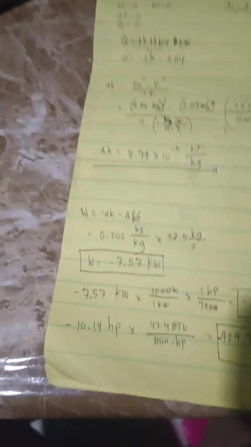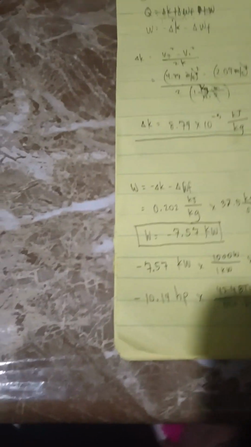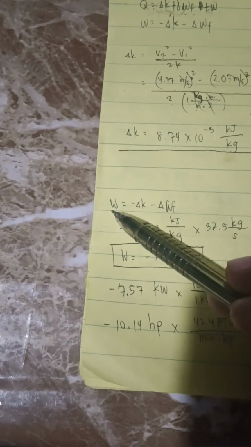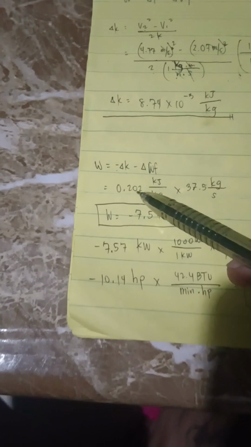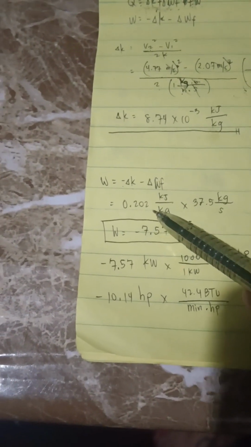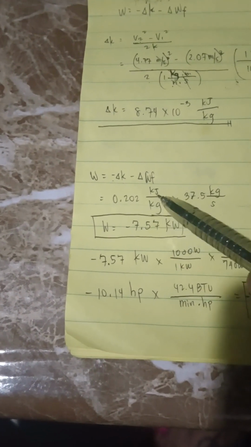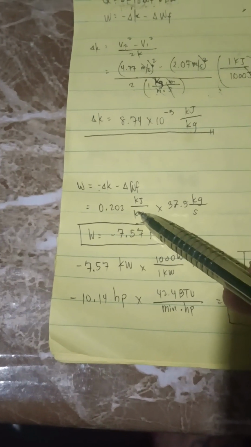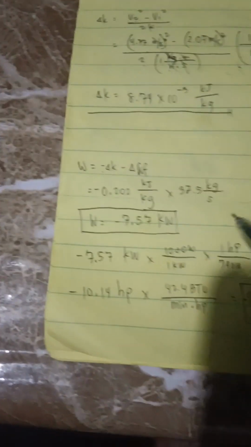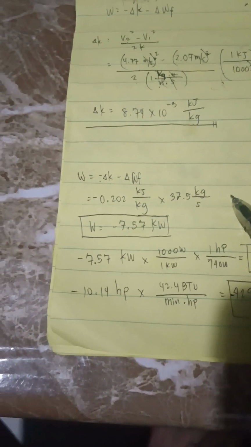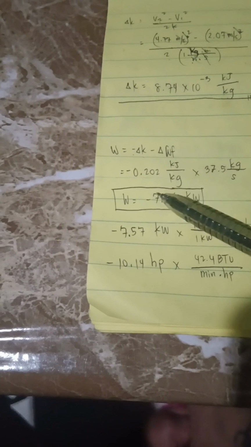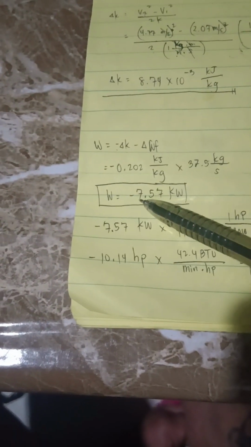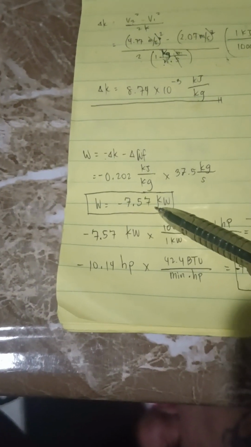So now we can solve for the work. So work is equal to change of kinetic energy minus change of flow work. So negative 0.202 kilojoules per kilogram times 37.5 kilograms per second. So work is equal to negative 7.57 kilowatts.